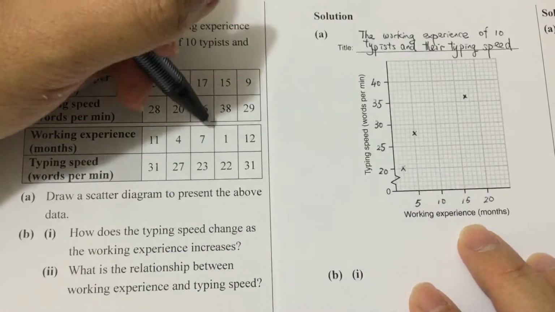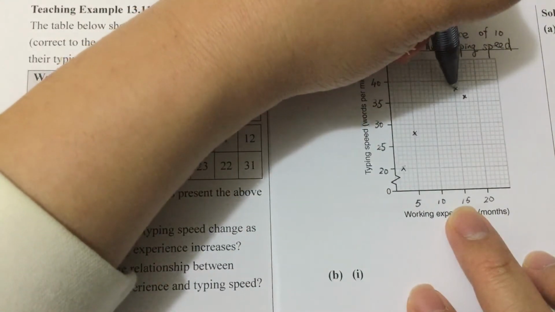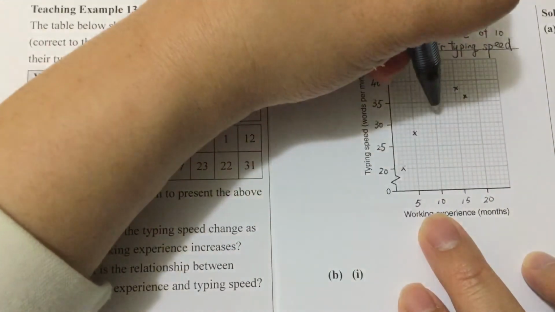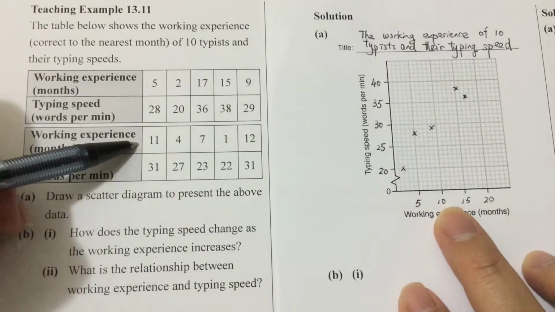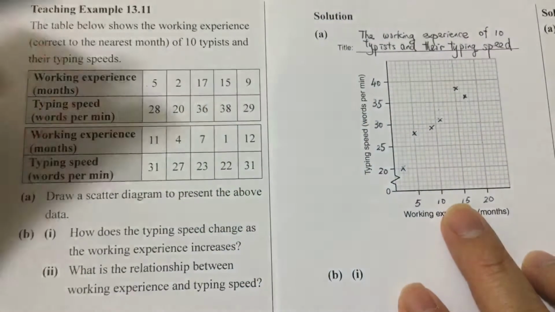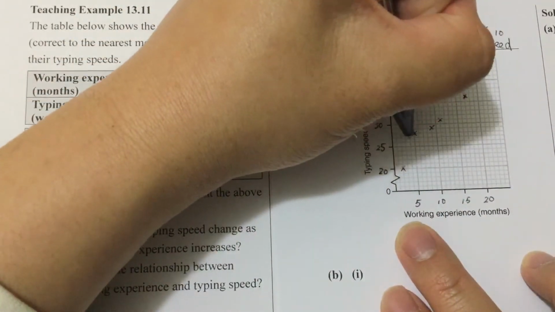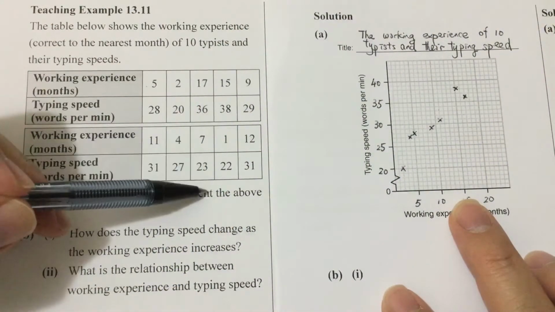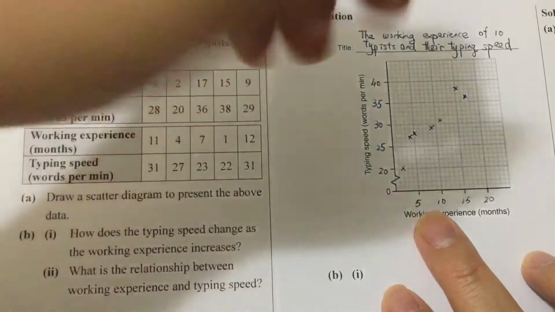The fourth one is 15 and 38, so we put 4 of them. Next is 9 and 29, so we put it here. Next is 11 and 31. The seventh one is 4 and 27. And now we have 7 and 23, which we put here.